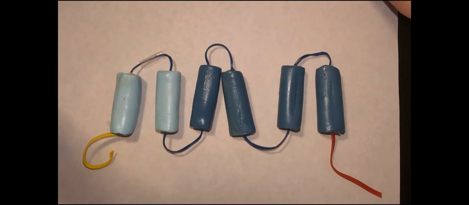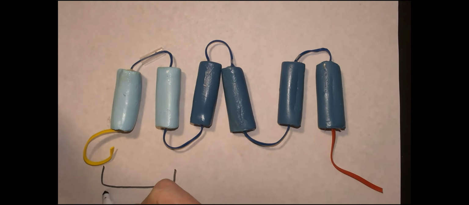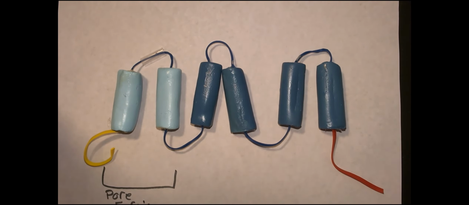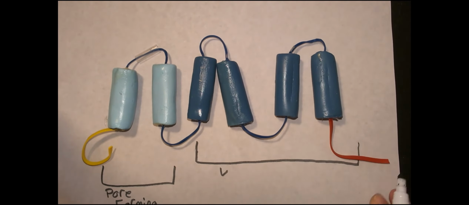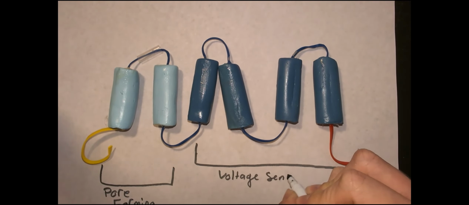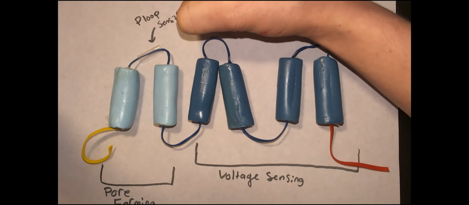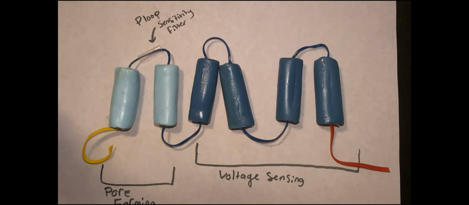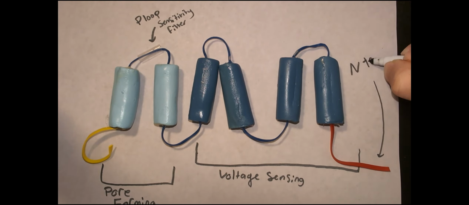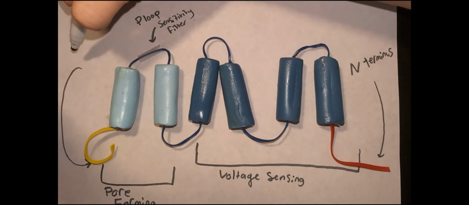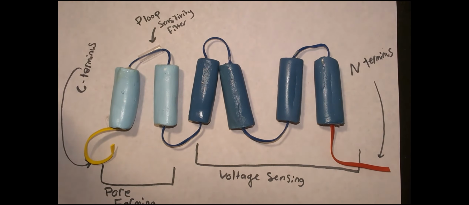So here's just a little model that I made of the 6 helices of our alpha subunit, and you can see those last 2 helices are making our pore-forming domain, and our first 4 are our voltage sensing domain. And then we have our little P-loop connected right there. We also, of course, have our N-terminus with our amine group, and our C-terminus with our carboxyl group.